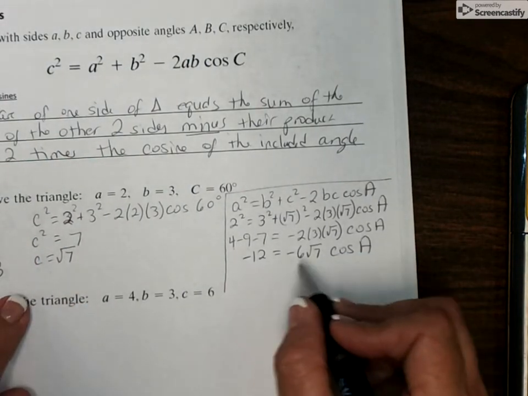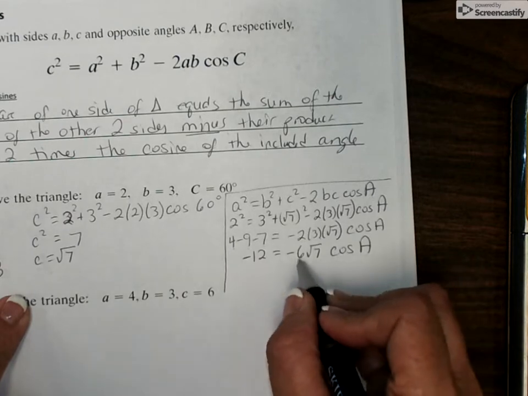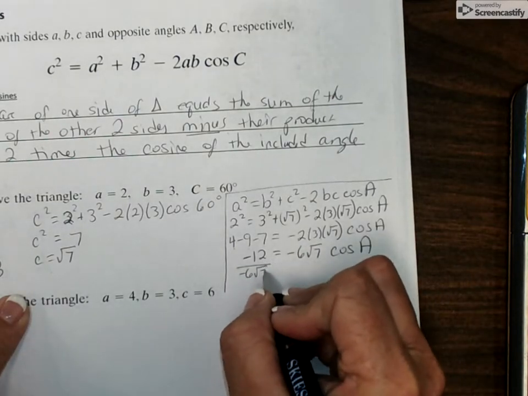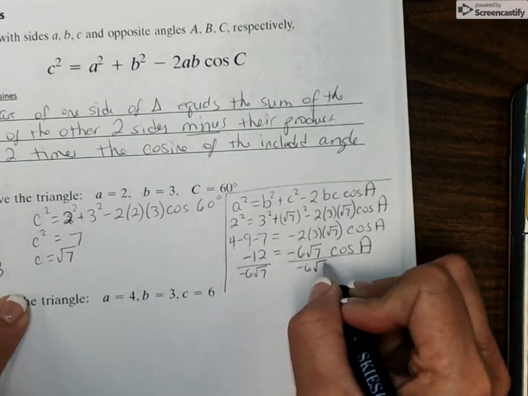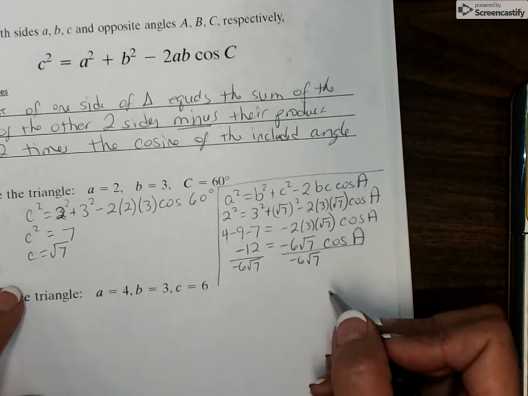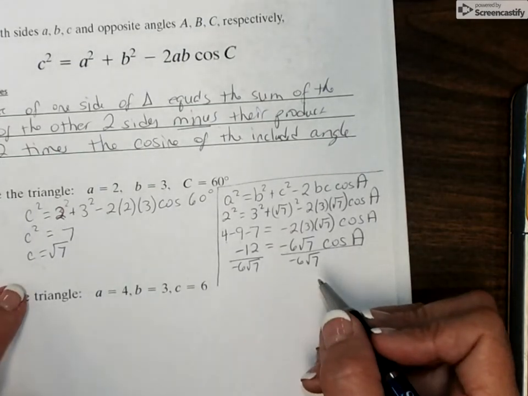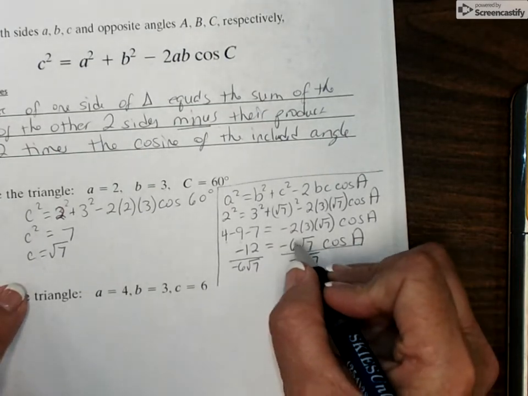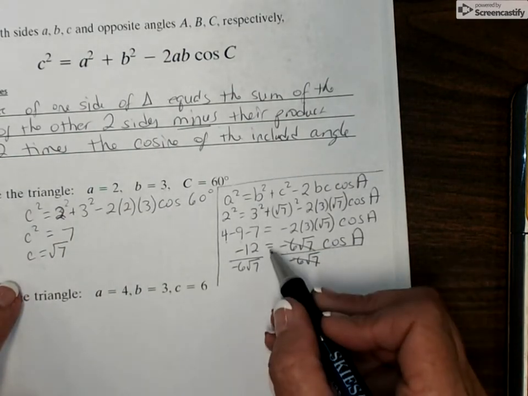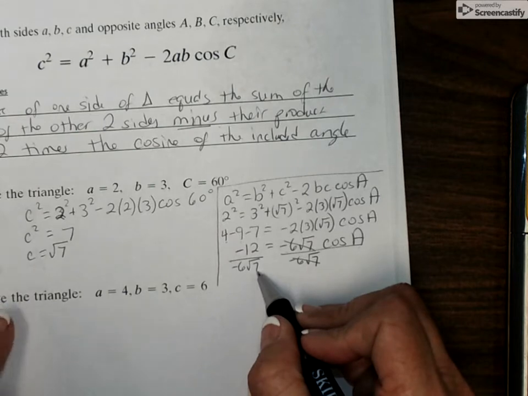To find cosine of A, I need to divide both sides by negative 6 square root of 7. Notice I'm not putting anything in the calculator yet. We're going to wait until we have A by itself before we enter anything. So now the cosine of A is equal to negative 12 divided by negative 6 square root of 7.